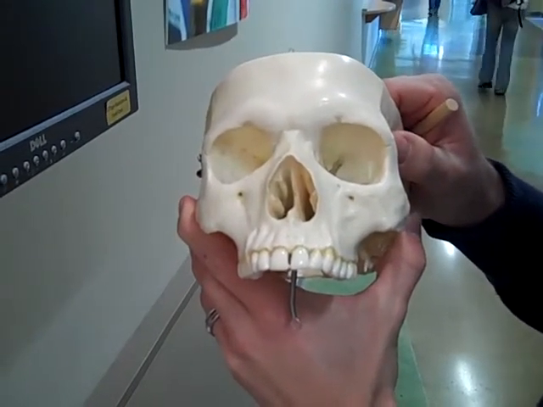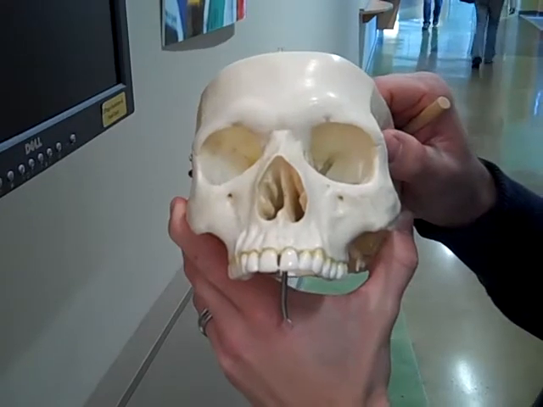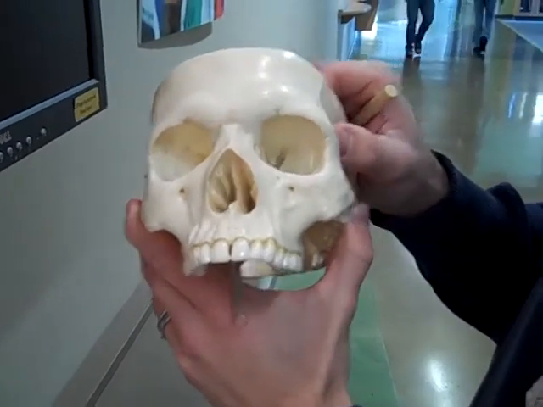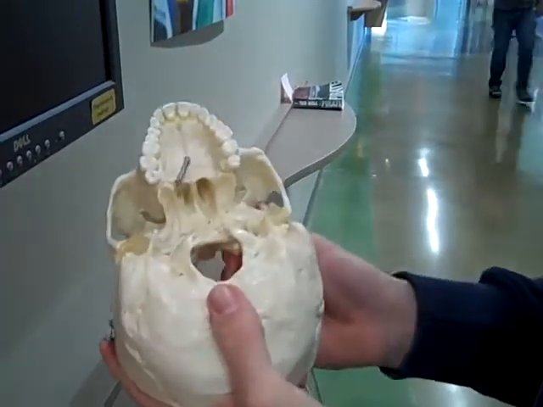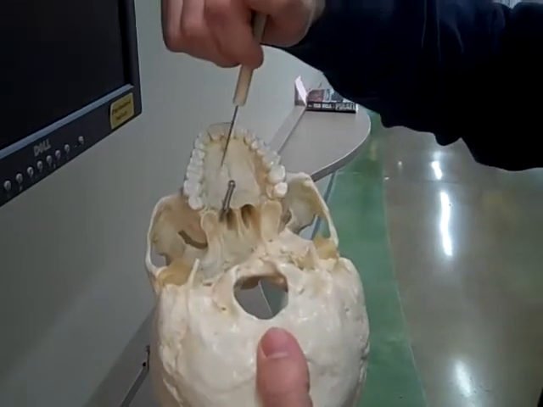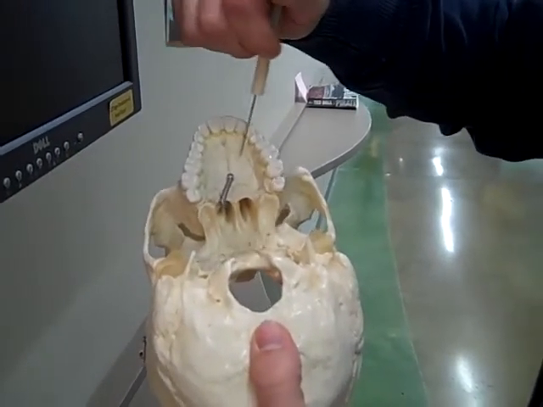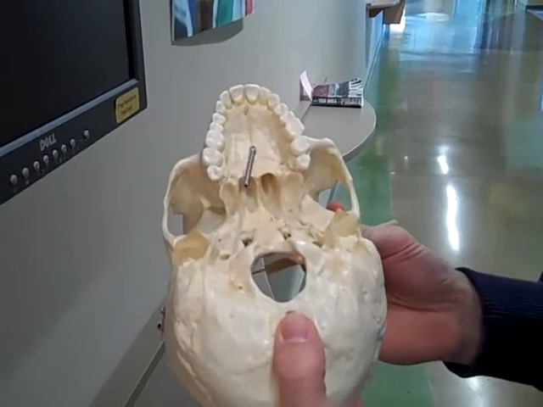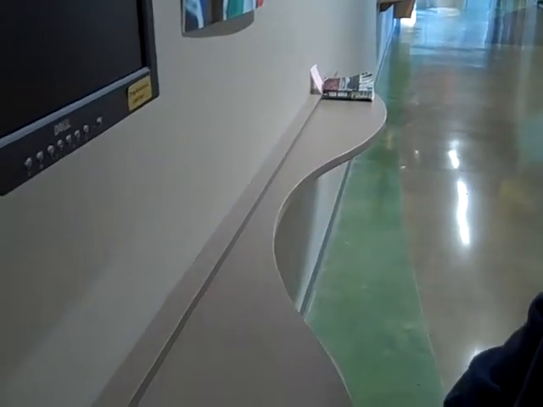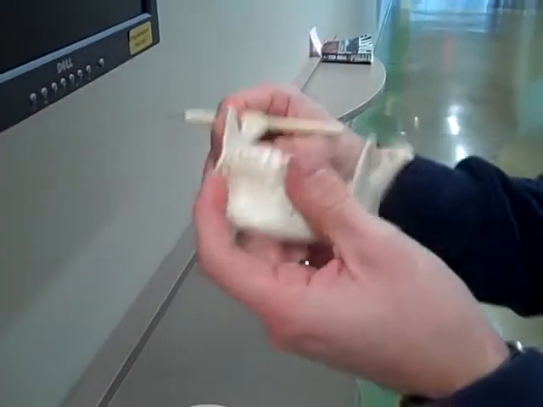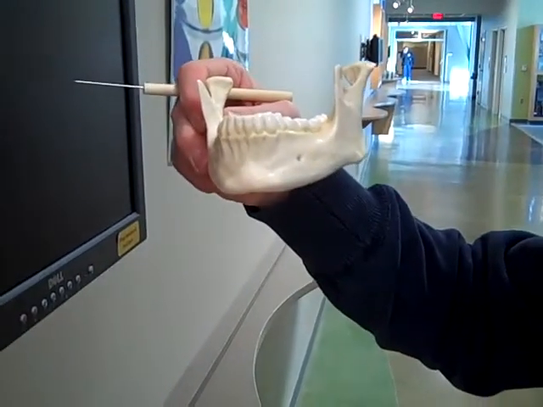We then have the palatine bone, which is on the inside of the mouth, right here. And then the last bone is the mandible, which of course is the lower section of the jaw.